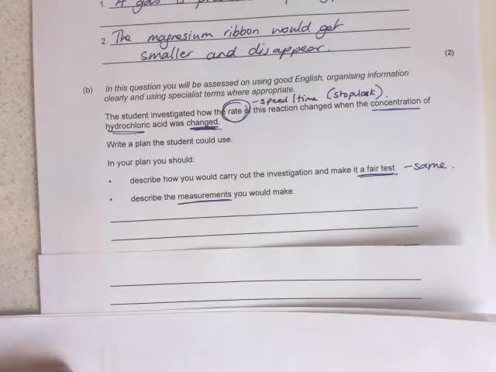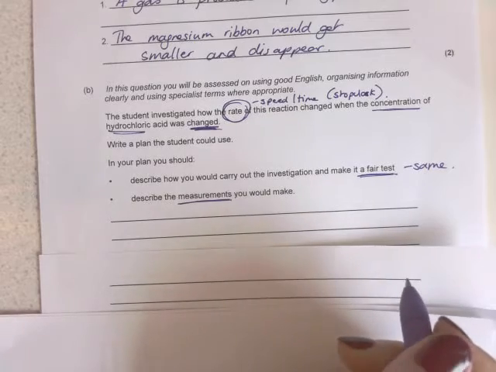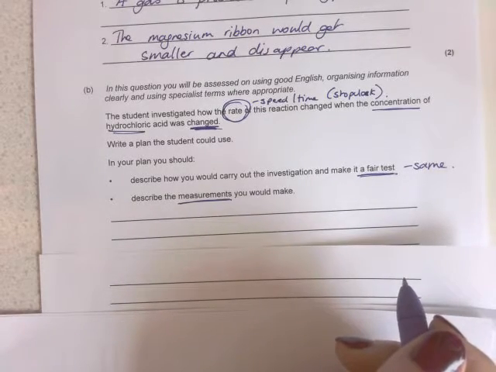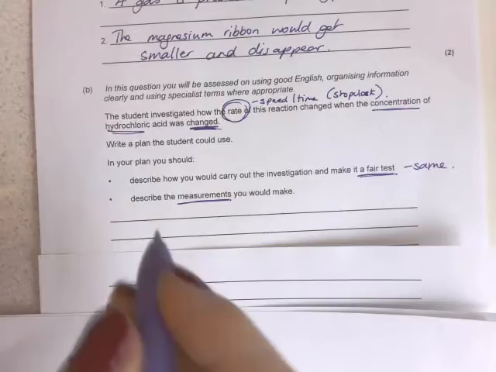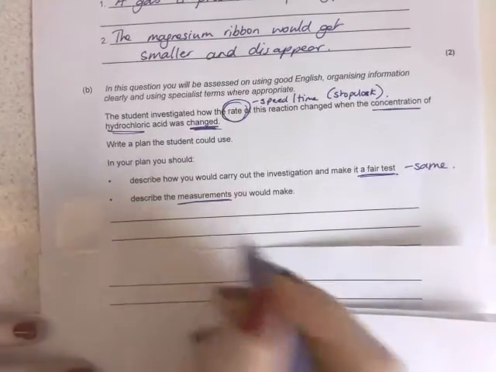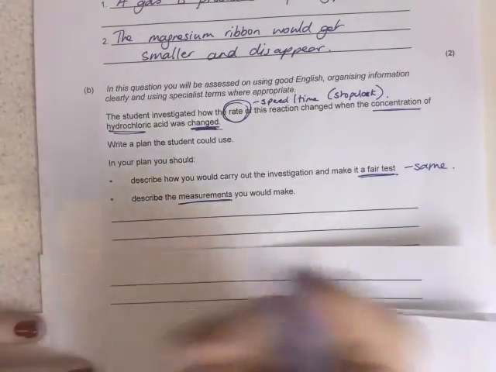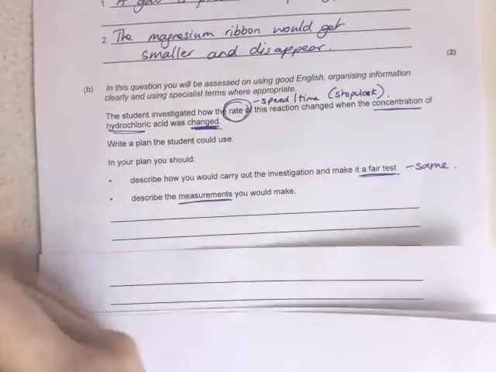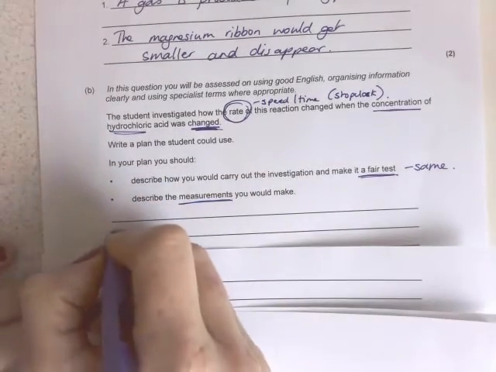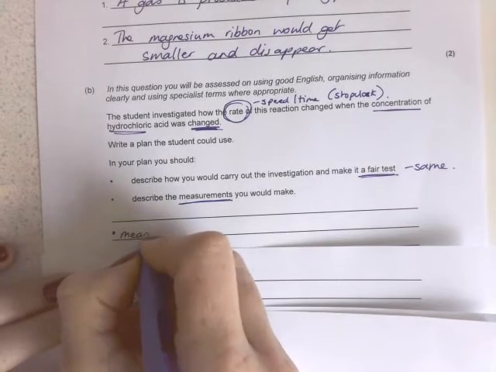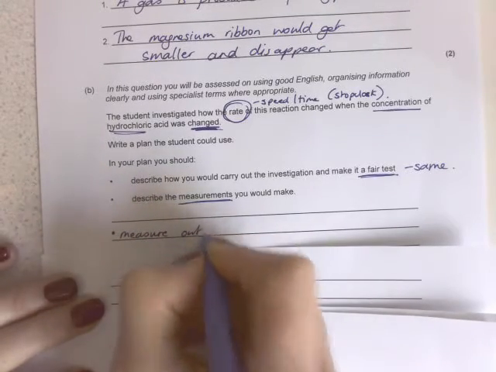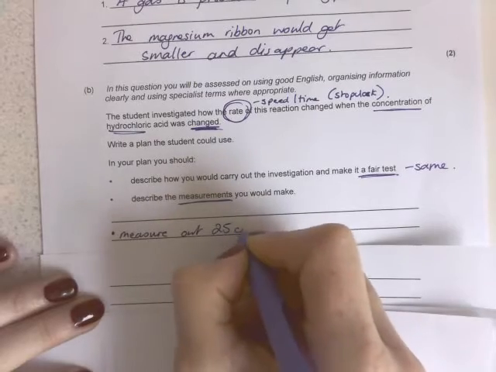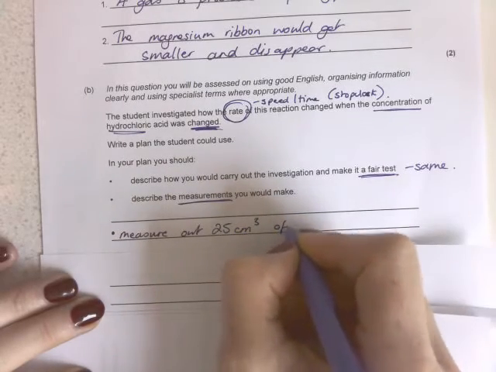So I need to be using the same volume of acid. I can write that out as just the same volume of acid, or I can write a number. Measure out 25 centimetres cubed of acid.